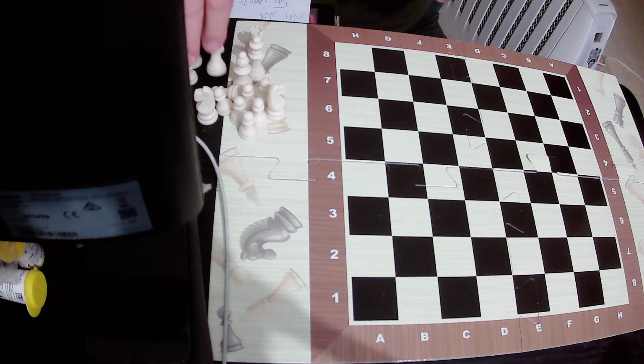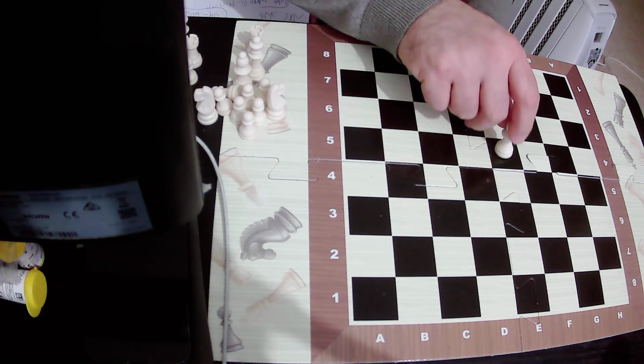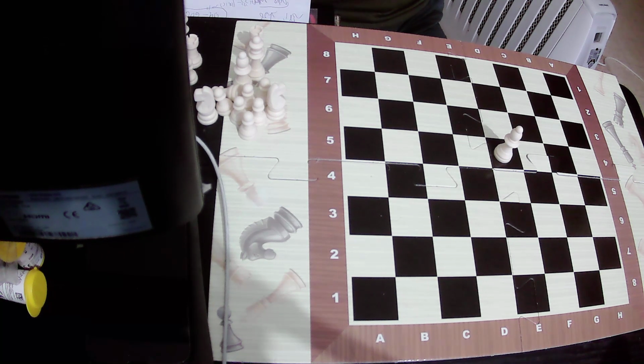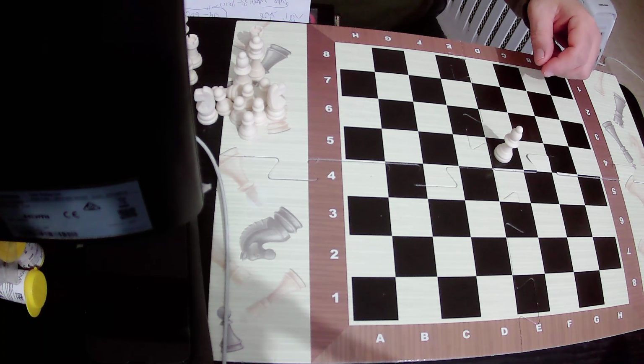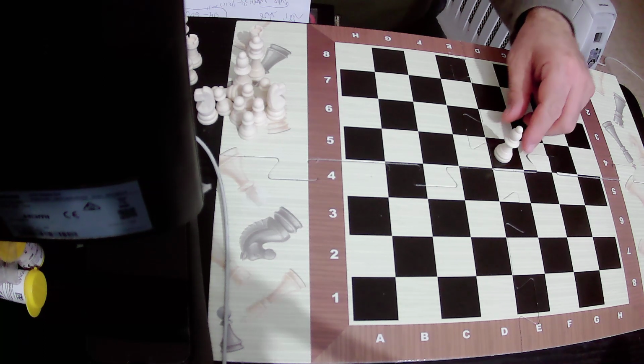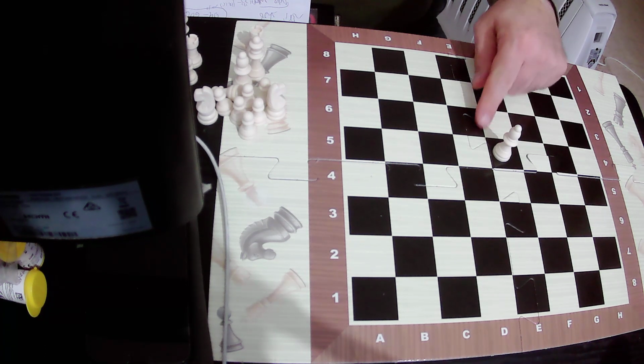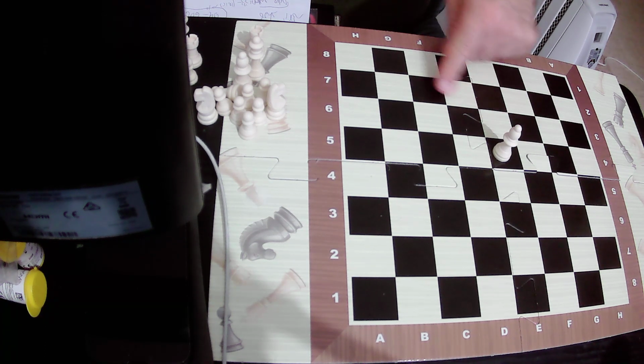Now I will move to talk about the bishop. The bishop can only move diagonally. Okay, so these bishops can move only on the black squares.